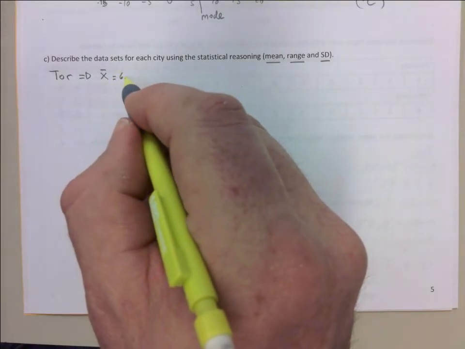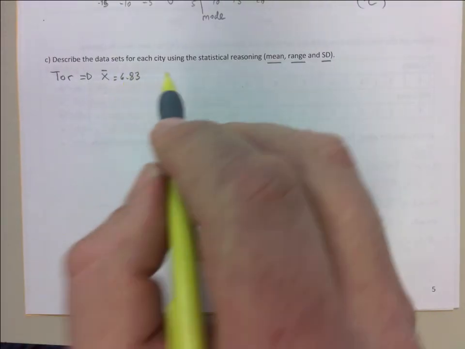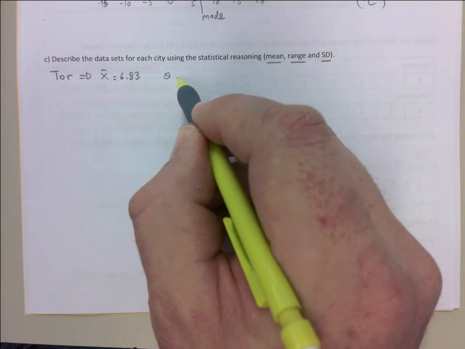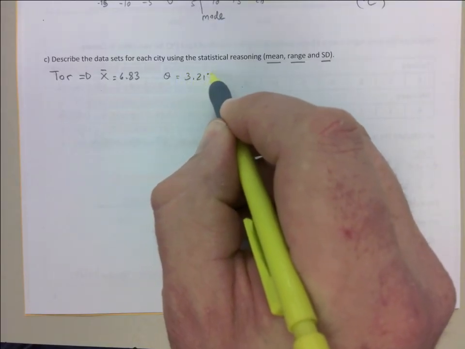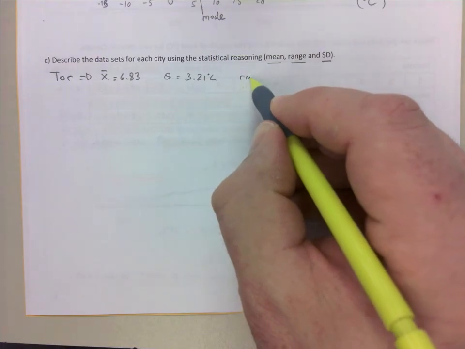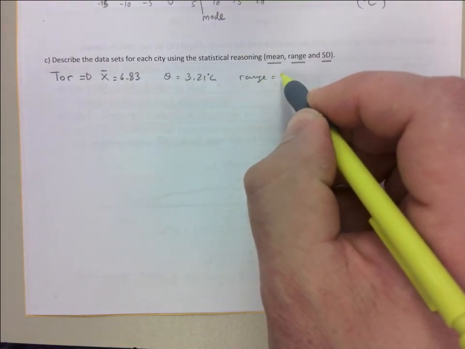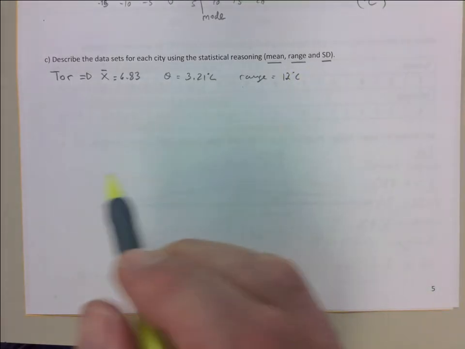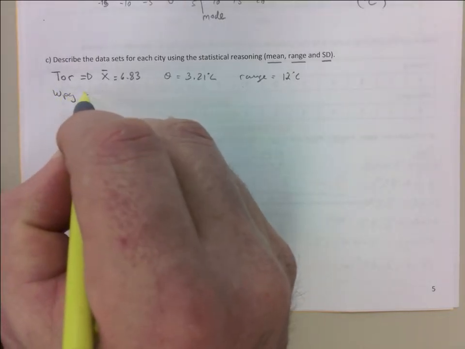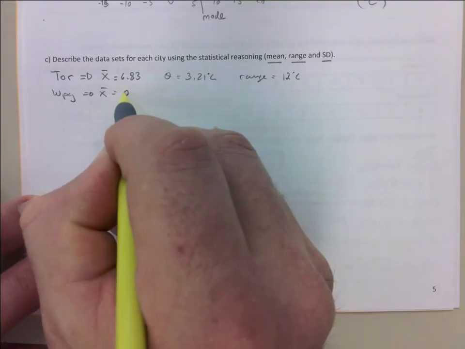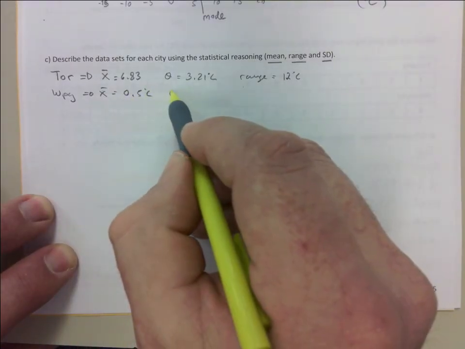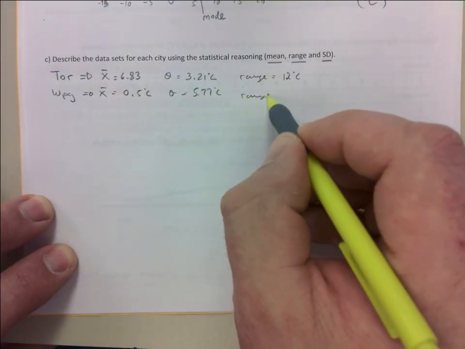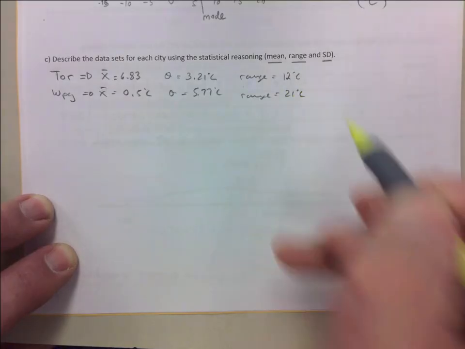The mean is 6.83. The standard deviation is 3.21. And the range is 12. For Winnipeg, the mean is 0.5. Standard deviation is 5.77. The range is 21 degrees Celsius.